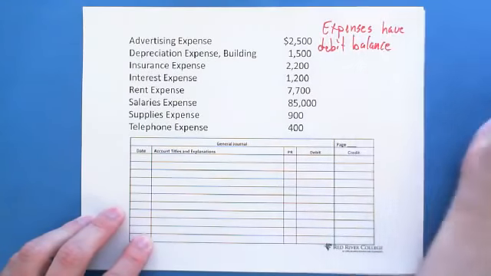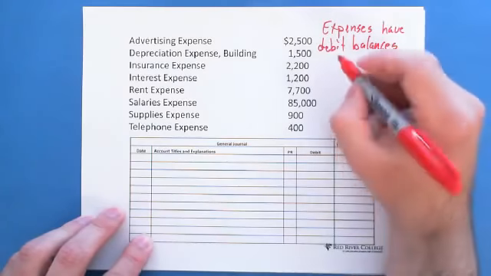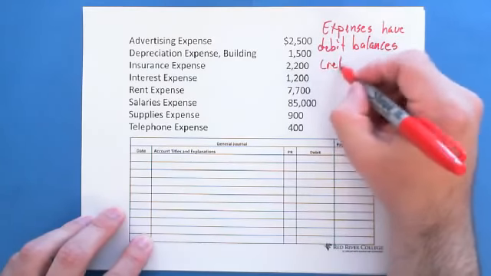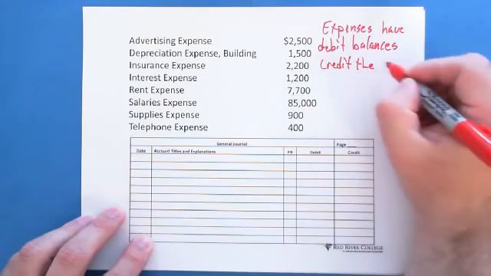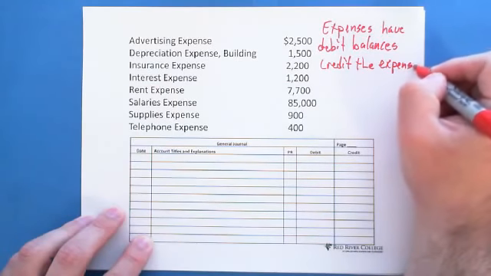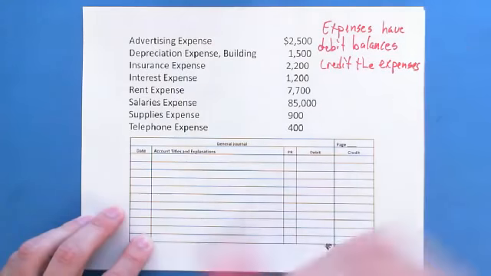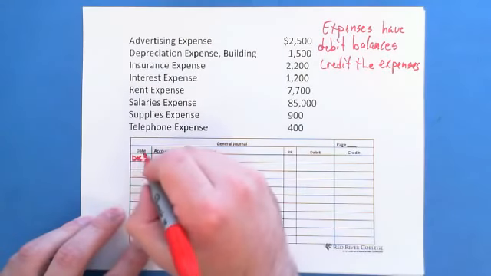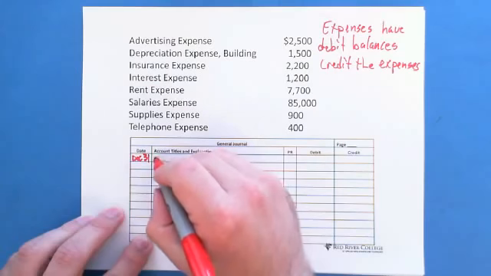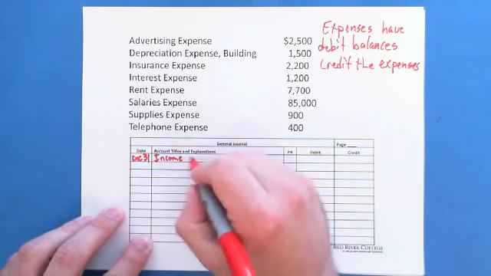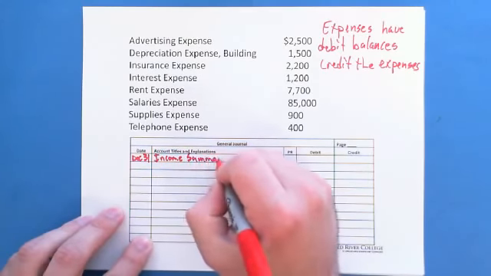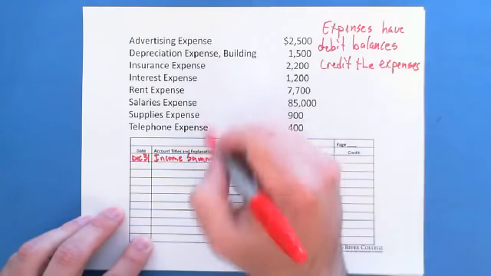And to close, we do the opposite. So that means we must credit the expenses. And these get closed to the income summary. So that's what I'm going to debit first, income summary. And then we're just going to list all of these off.